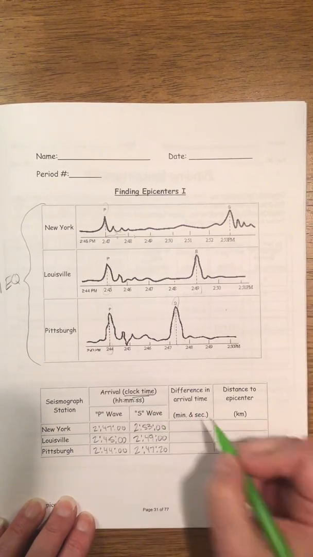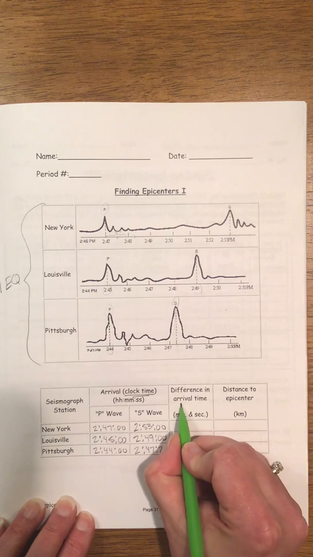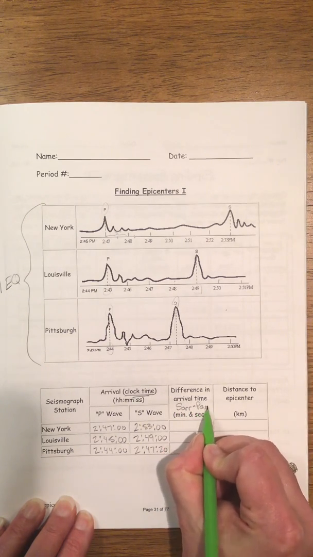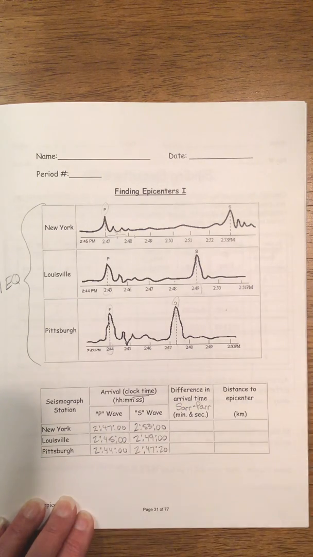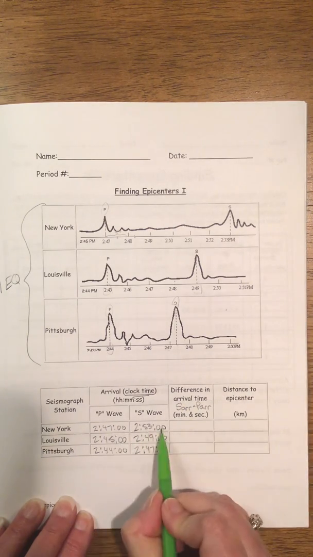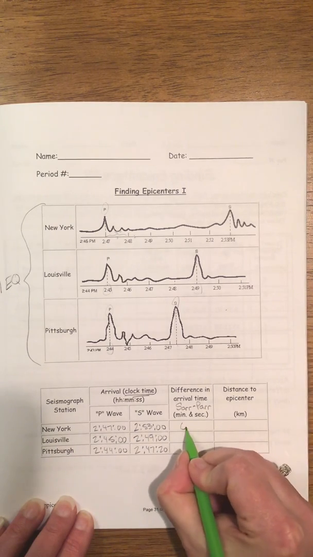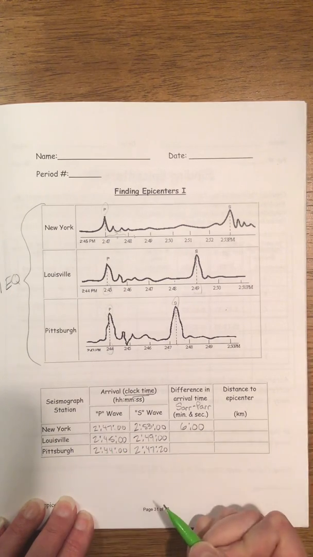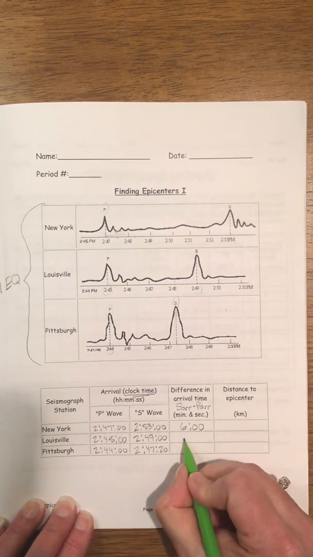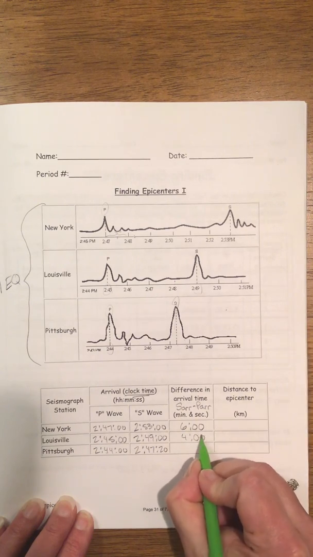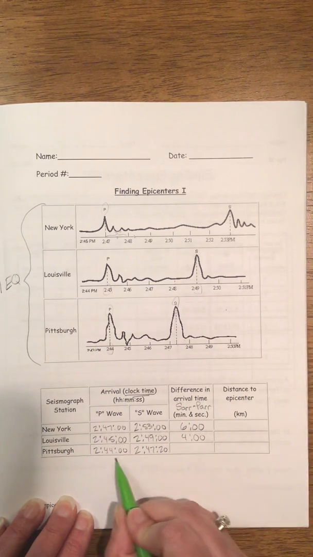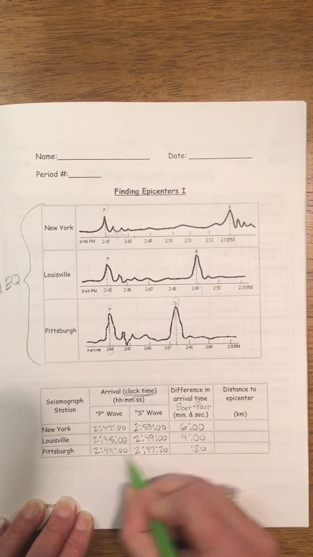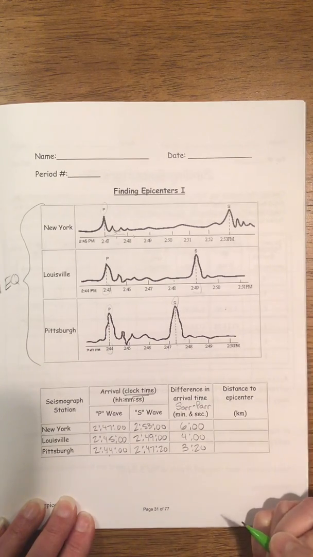So remember the difference in arrival time is always the S arrival, write this down, minus the P arrival. Always, always, always. All right, so 2:53:00 minus 2:47, that is a difference of exactly 6 minutes. 2:49 minus 2:45 is a difference of, let's see, 9 minus 5, it's a difference of 4 minutes. And here, 2:47:20 minus 2:44, well, 20 minus 0 is 20. 47 minus 44 is 3 minutes, 20 seconds.